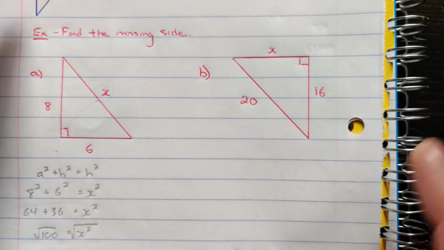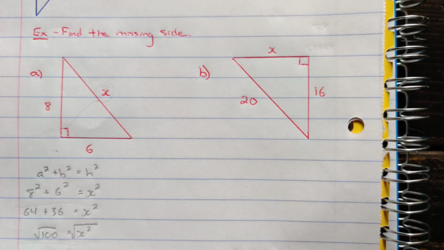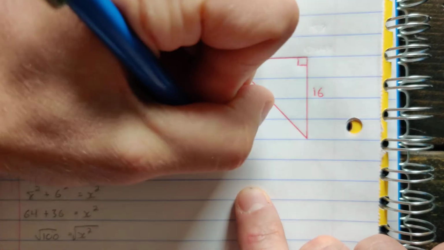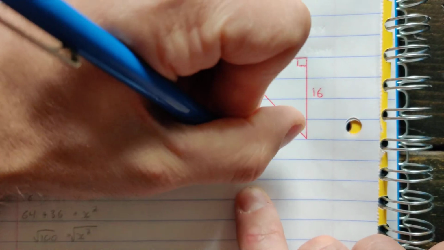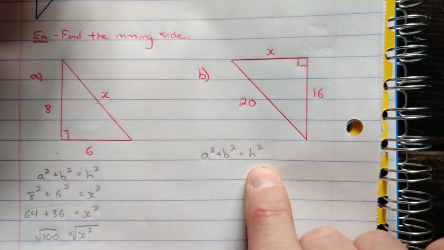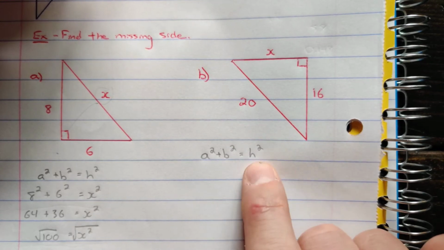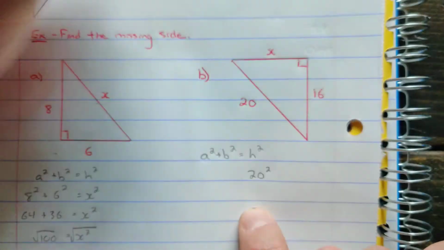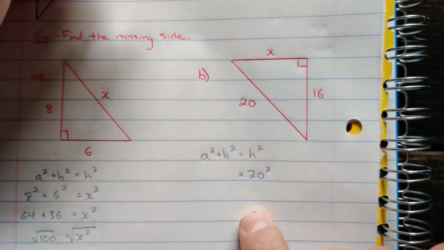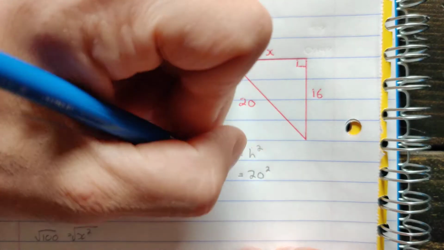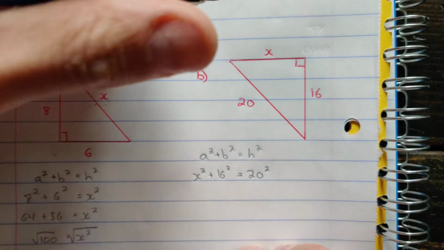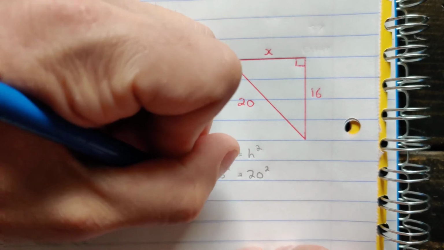And the next triangle, we have 20 and 16 as the known sides, and x is the missing side. But this time we know that 20 is the hypotenuse. So a squared plus b squared equals h squared. And again, some of the formulas in the books will say c squared. I like h squared because we recognize that it's the hypotenuse. So we recognize the 20 has to go there. And then our a and b, we'll say a is x. Doesn't matter, the order again. B is 16. And now we'll square everything we can.